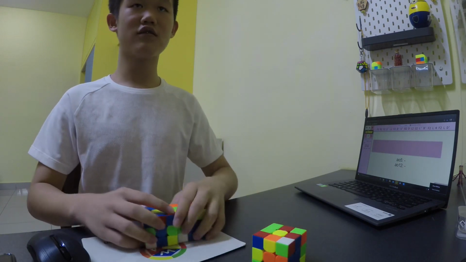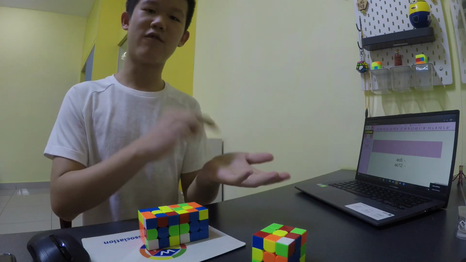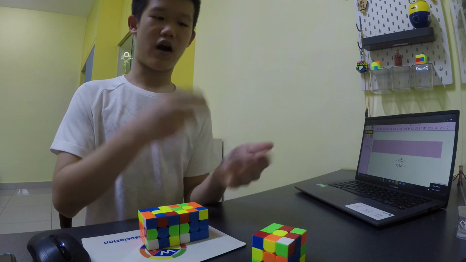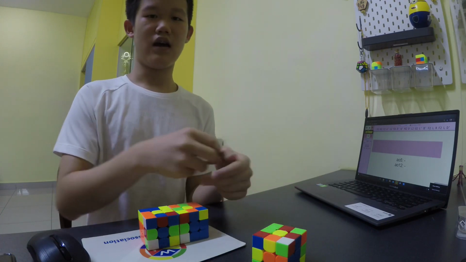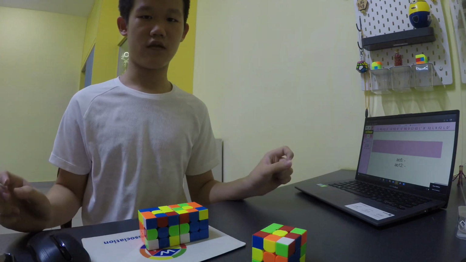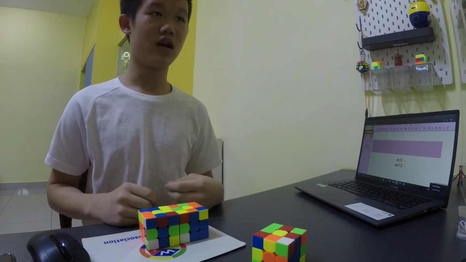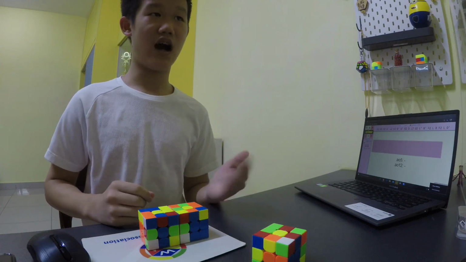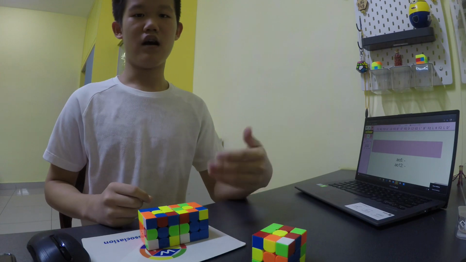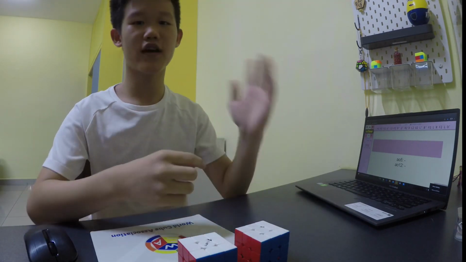Or you could also just try different stages. You could have the first pair, then you try out the second pair. How do you solve the second pair? How is it gonna affect the F2L? How is it gonna affect the last layer? Everything you can test by yourself. Just experiment your way, and you will find the best, the ideal, the most suitable way for solving the pairs. And yeah, because of this, I improved very fast from 12 seconds all the way to sub 10.